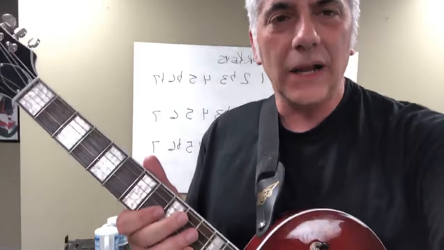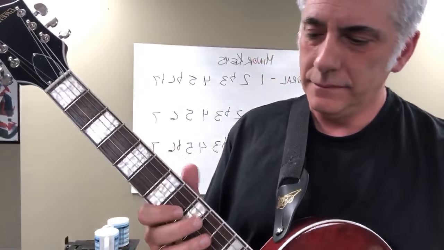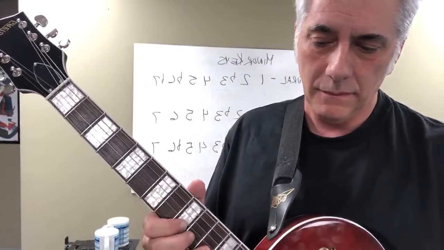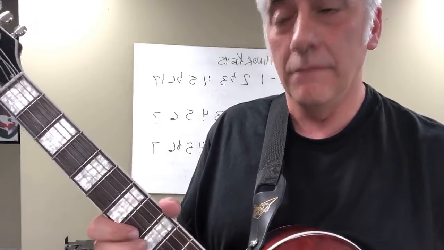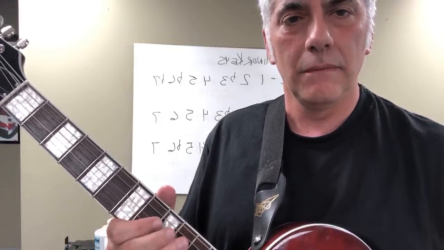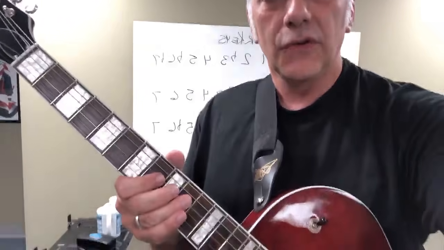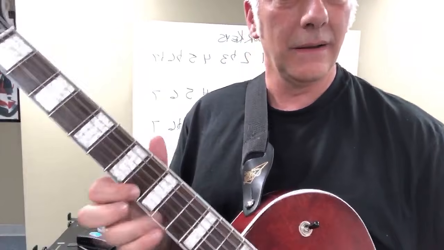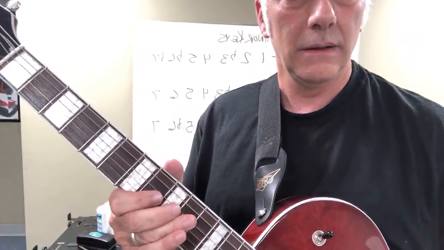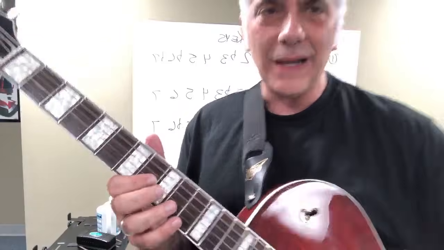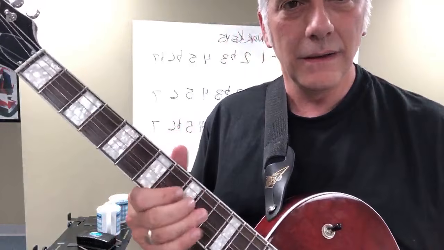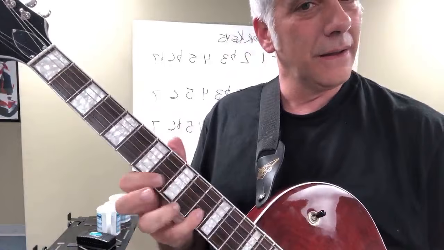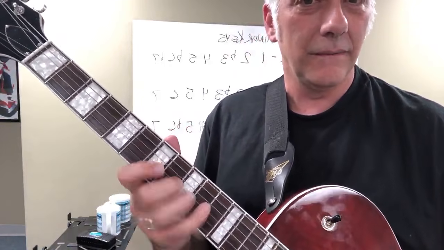Now I can also add this note. I added this note, so I added that natural 9. But after I've added the 6th and the natural 9, I've got the Dorian scale.